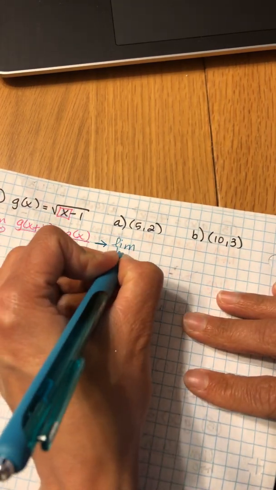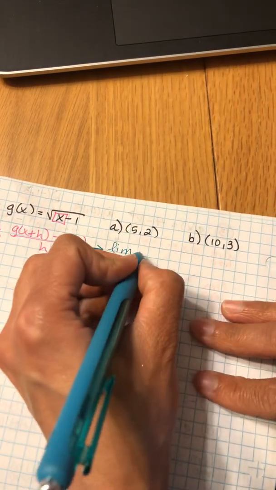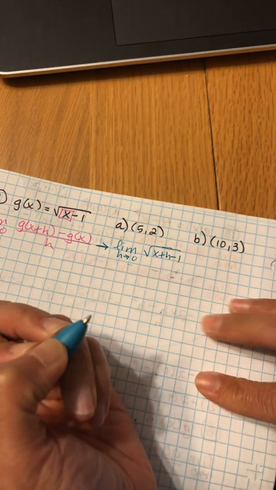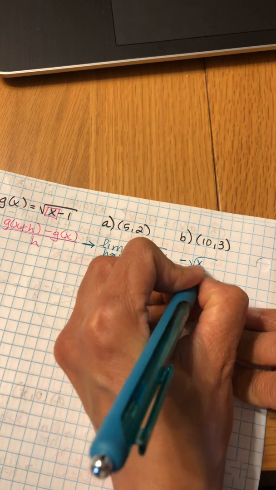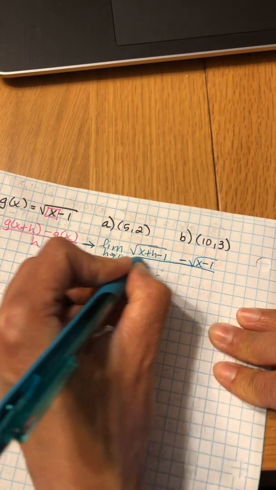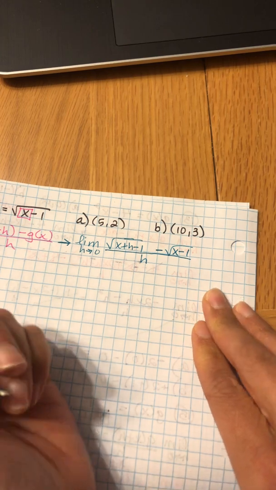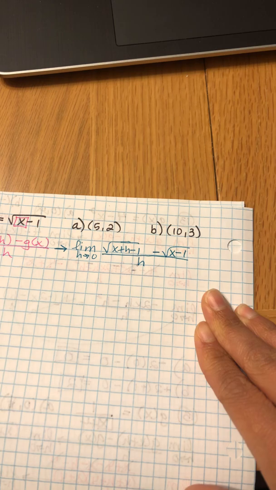All right, the limit as h approaches 0 of plugging in an x plus h for the x there, I'll have the square root of x plus h minus 1 minus the g of x function itself, which was just the square root of x minus 1, all over h. Can't combine anything, except we've learned to reverse rationalize, as Mrs. Ardito calls it.